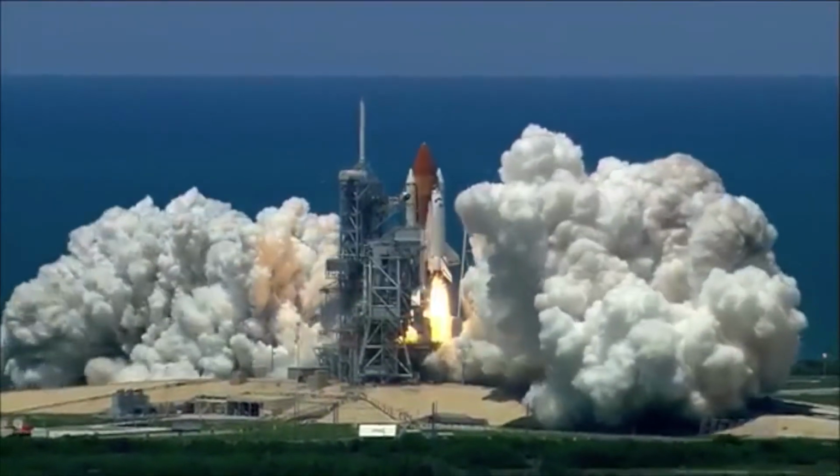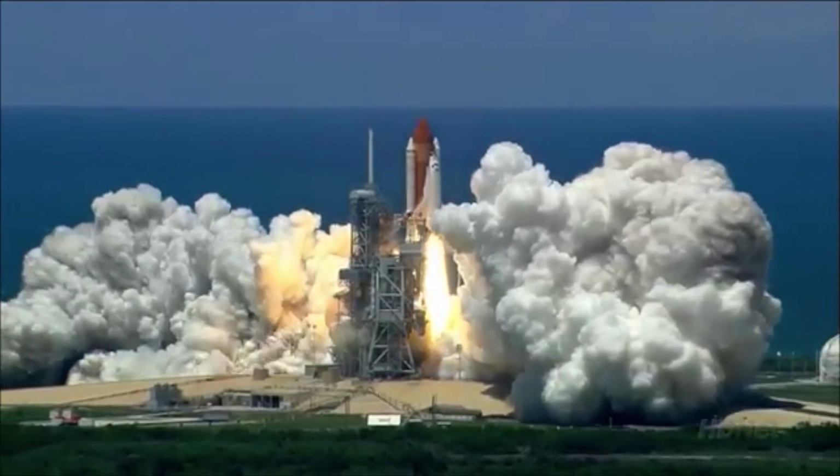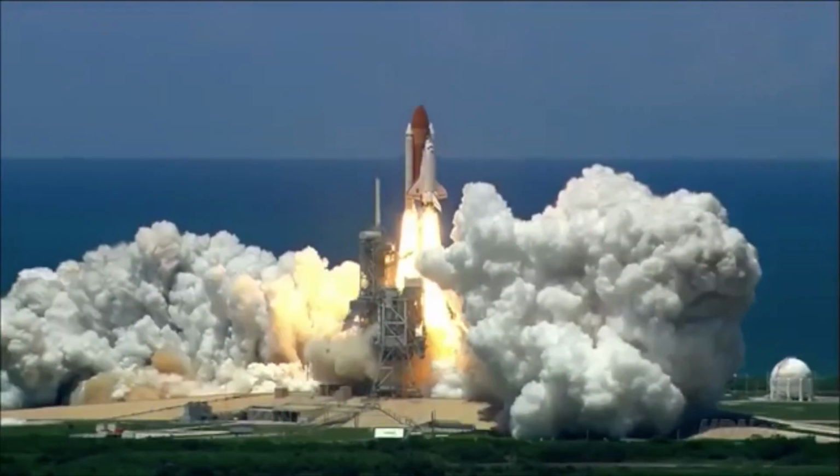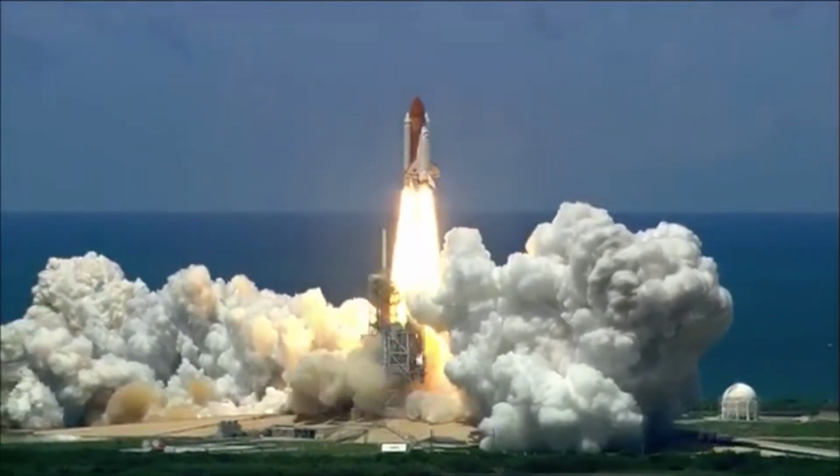Rockets lift off using Newton's third law of motion. As they lift off, the gases that the rocket expels downward cause an equal and opposite reaction force on the rocket to lift it up.